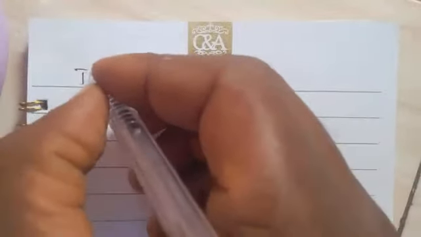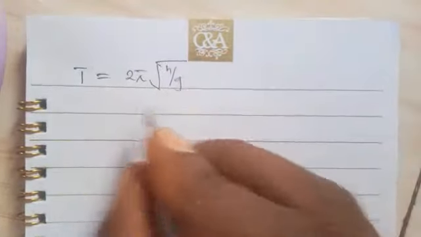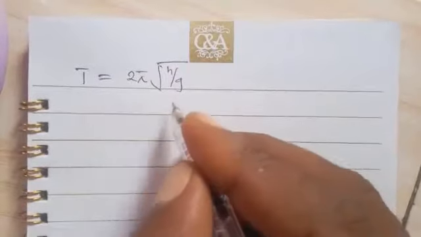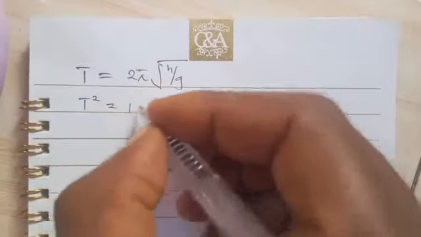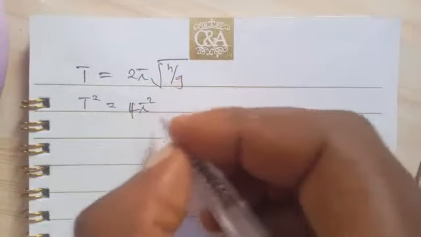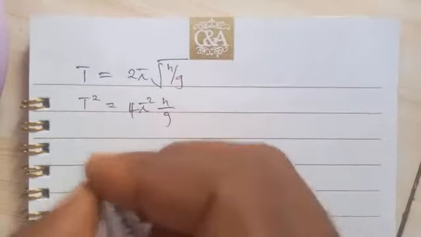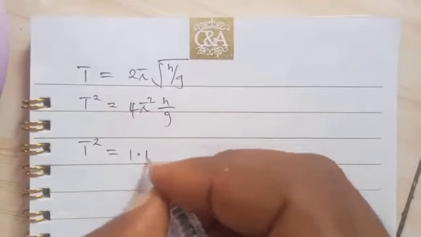correct. Not dimensionally correct. For the dimensionally correct equation, you have t is equal to 2 pi square root of h over g. This is the dimensionally correct. And how do we prove that? The same way we square both sides, we'll have t squared equal to 4 pi squared. This is cancelled by the square, so you have h over g. So you have t squared is equal to 1 times 1 squared.